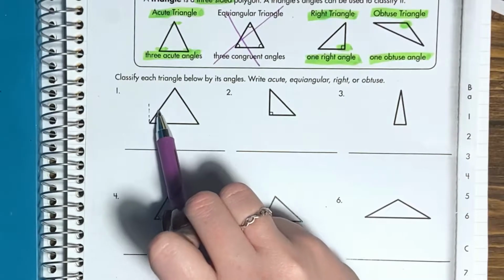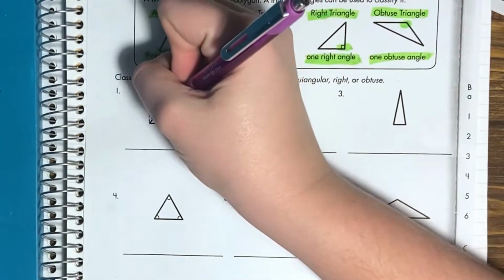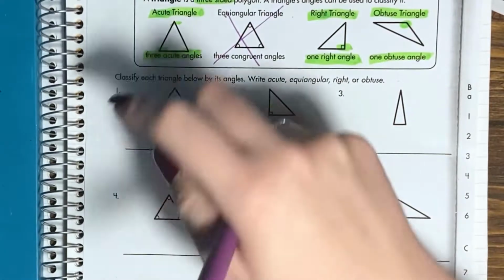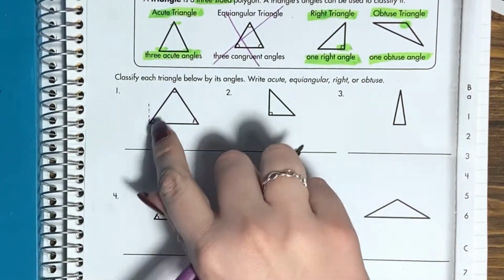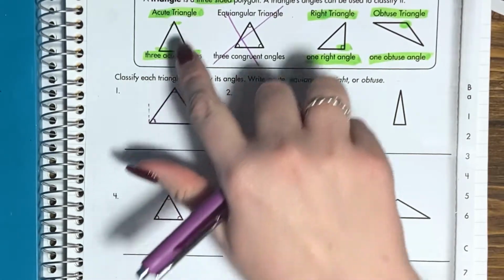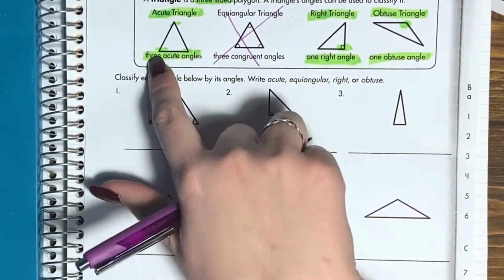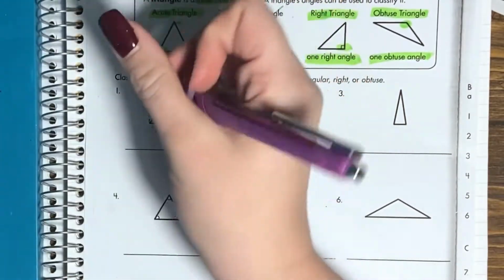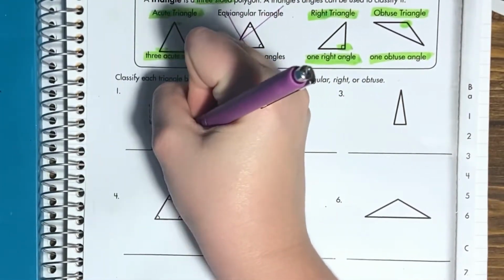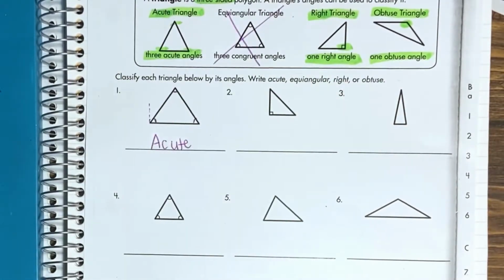So this is definitely less. It's very squished and tiny. In fact, all of these are very squished and tiny. That means all of these angles are acute. Acute triangles have 3 acute angles, 1, 2, 3. So this must be an acute triangle.